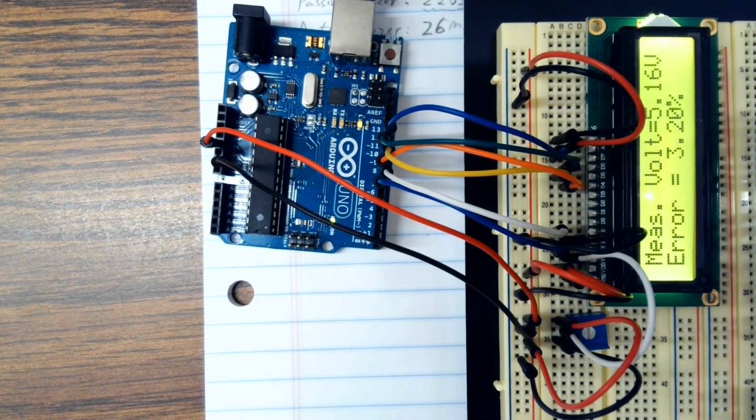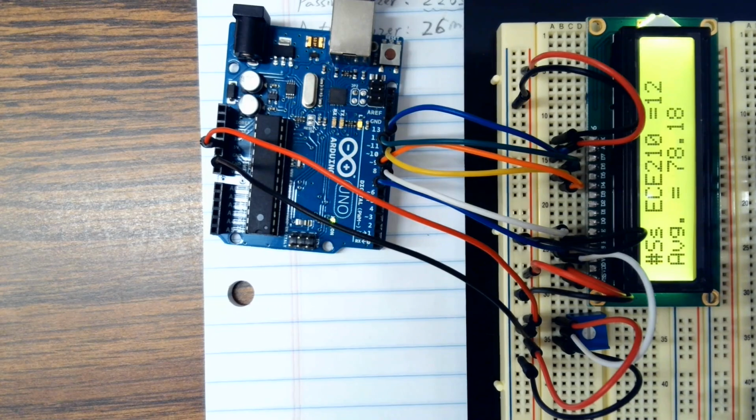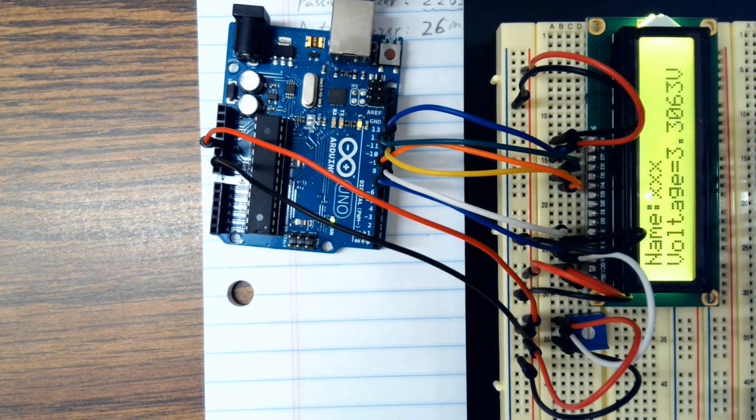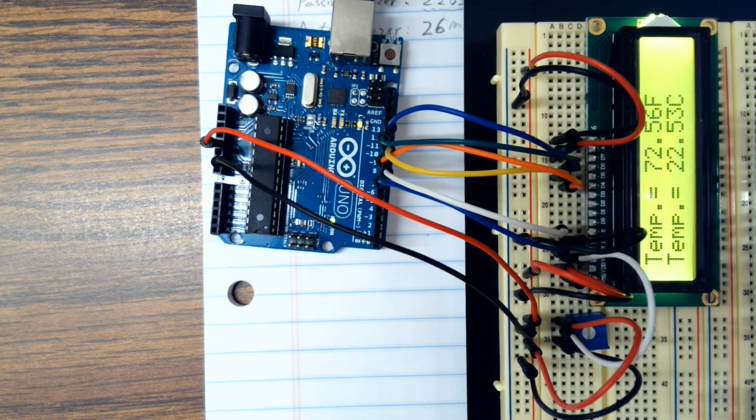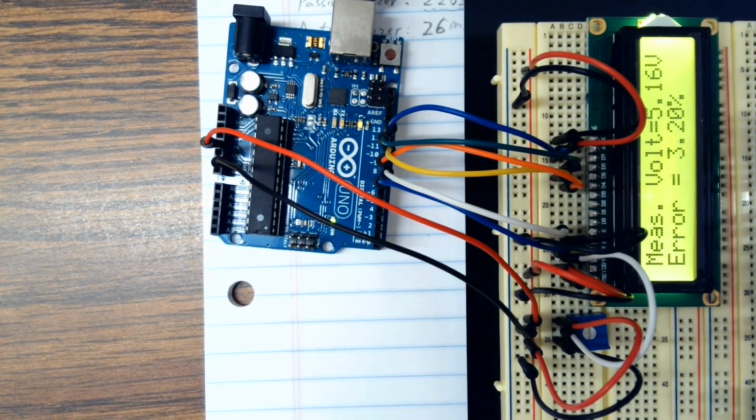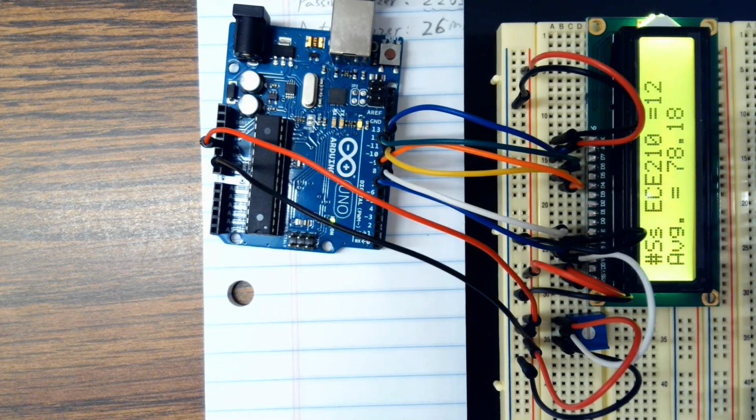Okay, so that's good. As you can see, the display displays something for a few seconds, and then flips to the next one. I'll have to go around another time so you can see how these things are displayed. Temperatures in Fahrenheit and Celsius. That's measured voltage and error with the right amount of digits. Number of students and average score. I think that's one more. There's a name and the voltage someone measured. So that is the first part of the activity, to be able to display these with some delays in between so I can check it.